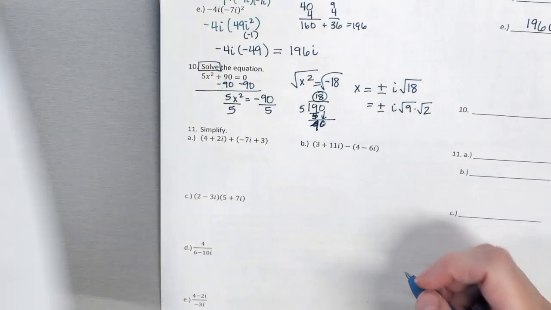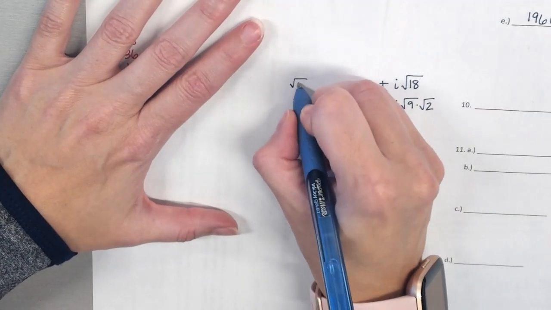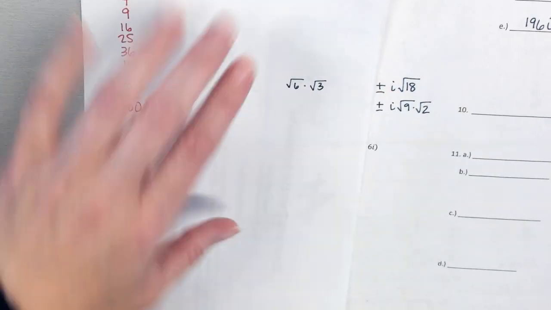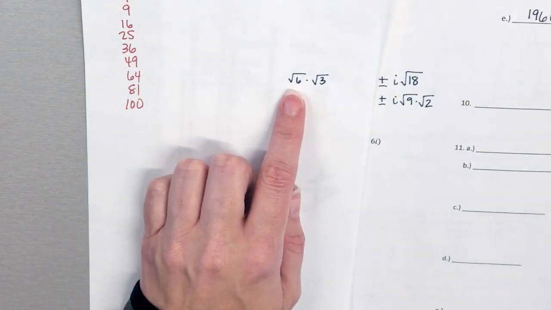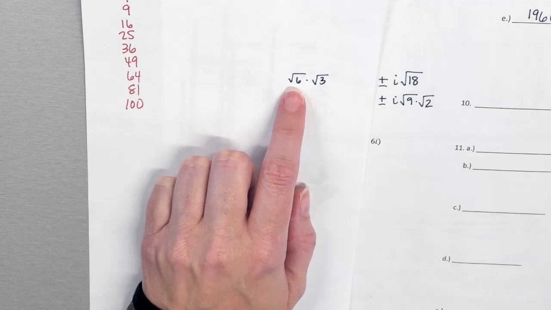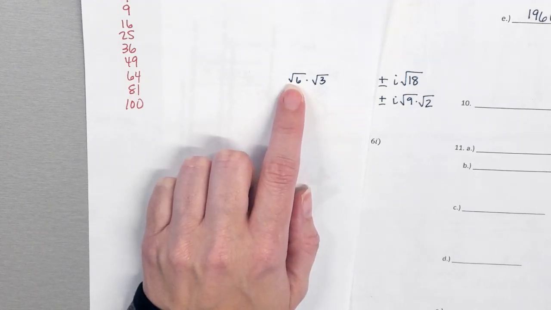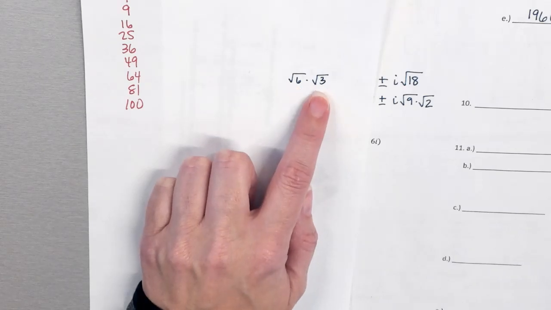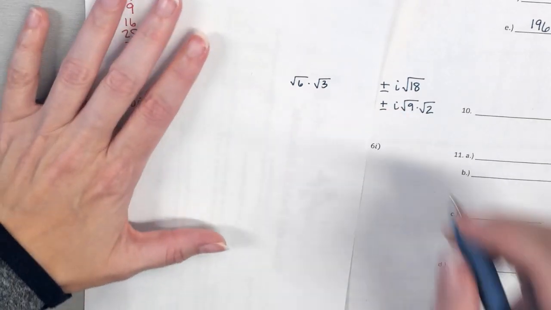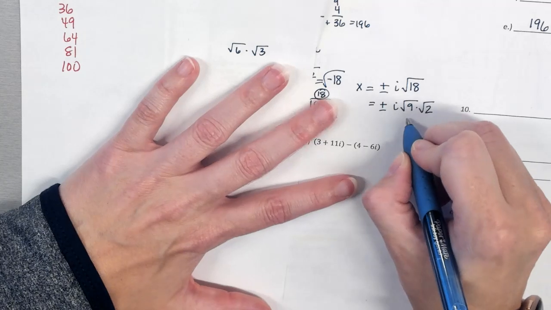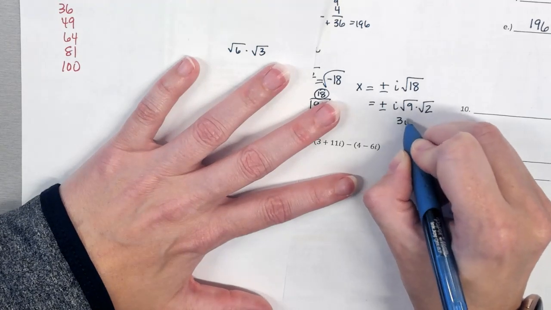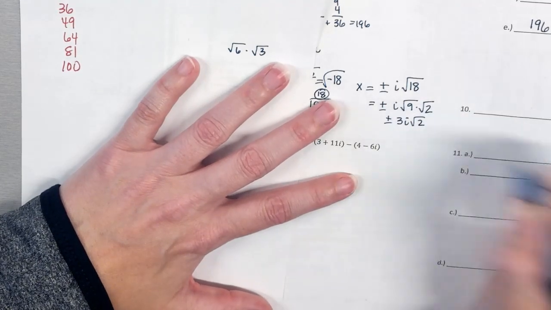Okay, don't break 18 up into 6 and 3 because that's not going to help you. Can you take the square root of 6 and get a whole number? Can you? No. Can you do that with 3? No. So the reason why you want to use 9 is because that's going to give you a 3. So then you'll have 3 i root 2.